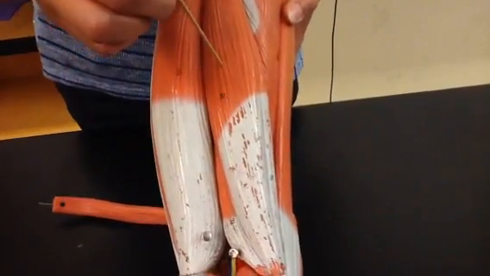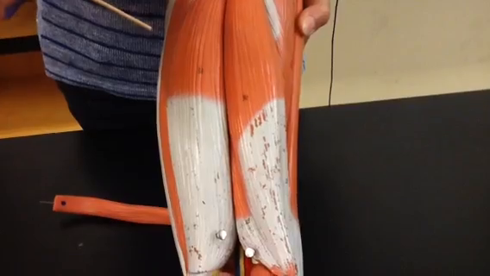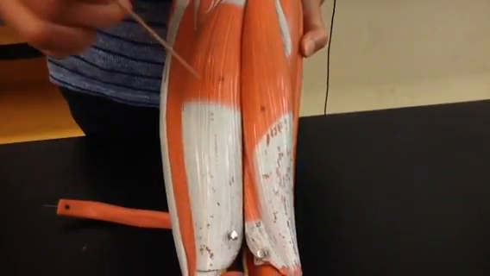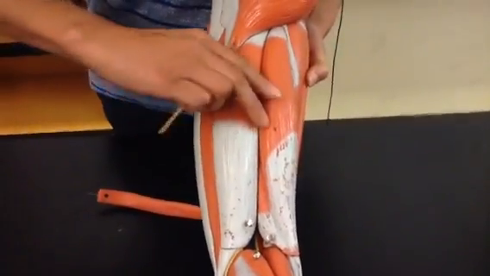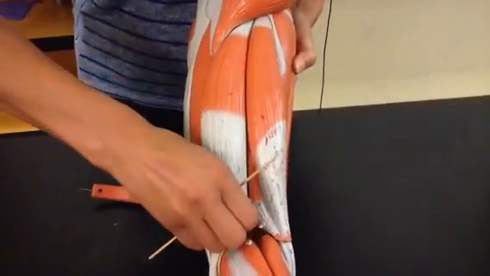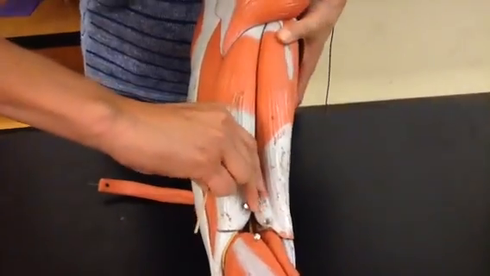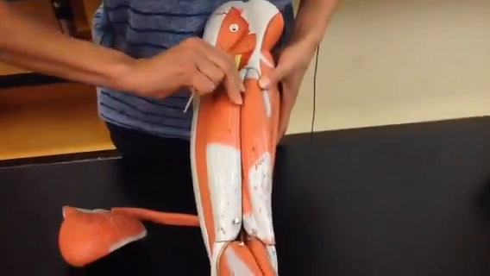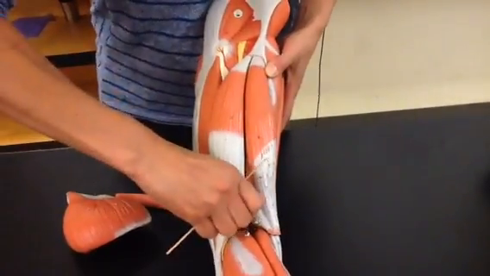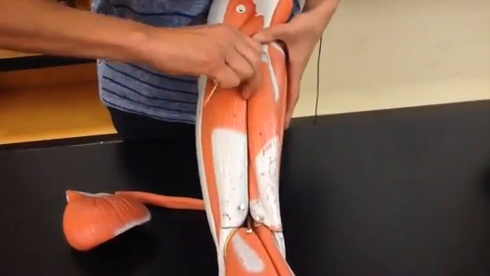The biceps femoris has two heads. This would be the long head, and then the short head, you would actually have to take this off. It's a little bit of trouble here to see the shorter head. Doesn't want to come off.